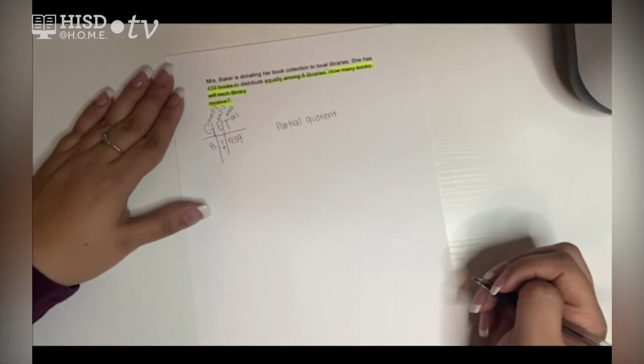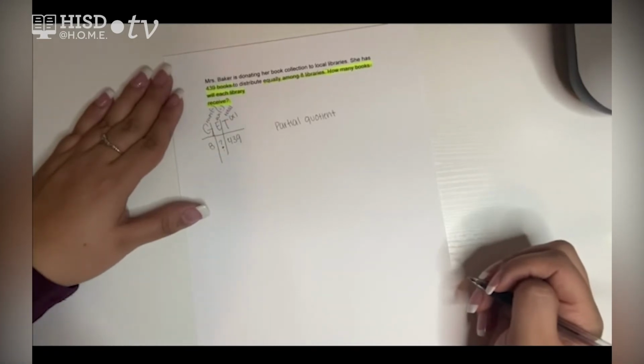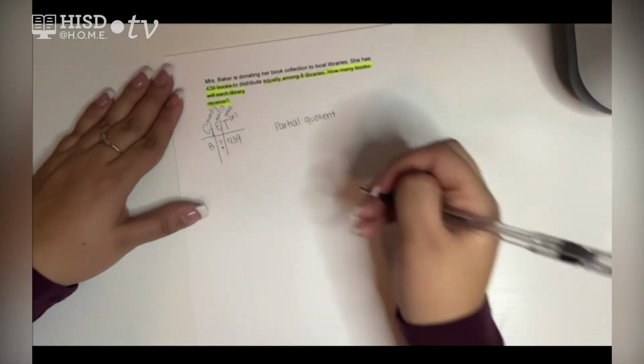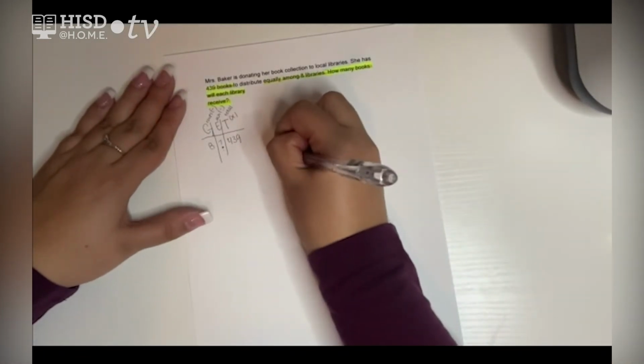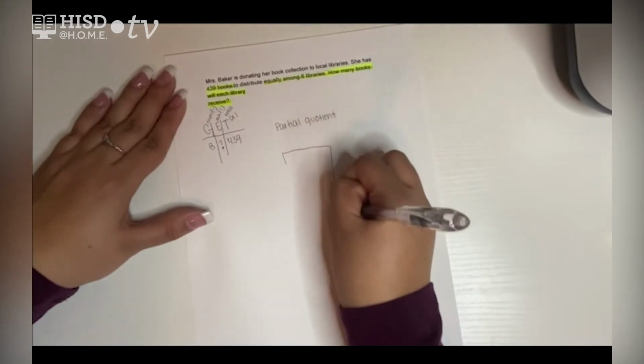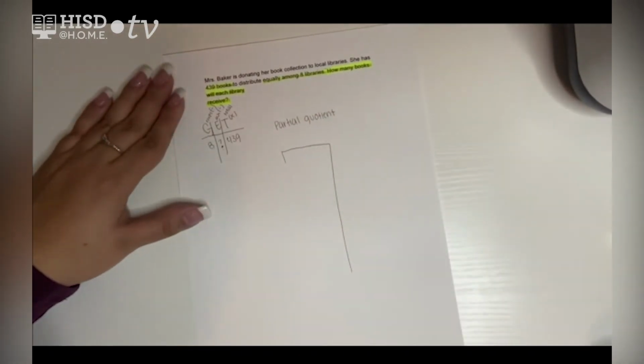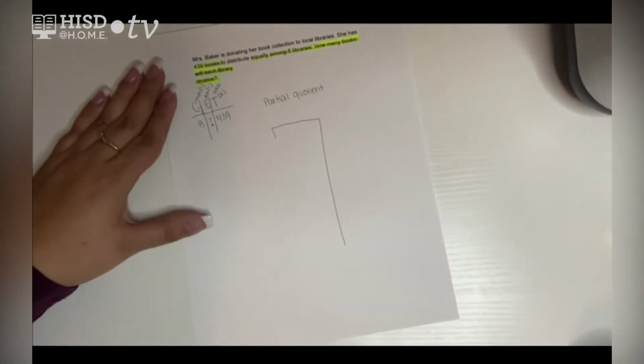So when we start the partial quotient model, it's kind of like Hangman. Have you guys played that game before? Yeah, some of you are familiar with that. So what I'm going to do is draw a big, kind of like a hangman thing here, just like this. So go ahead and follow along with me and draw that out on your paper.